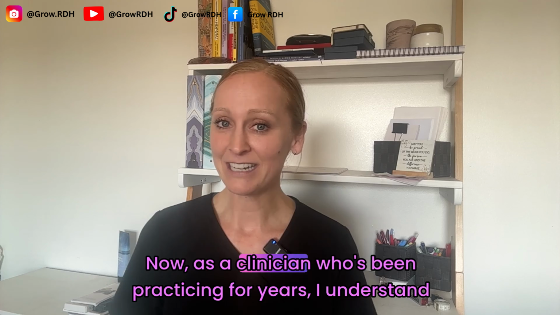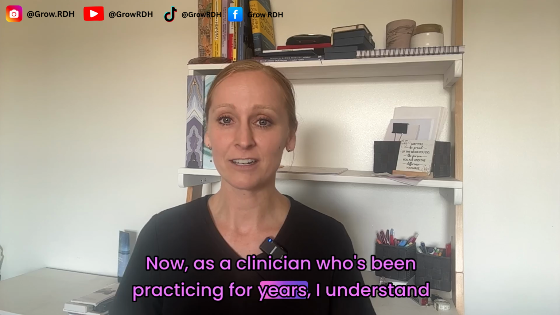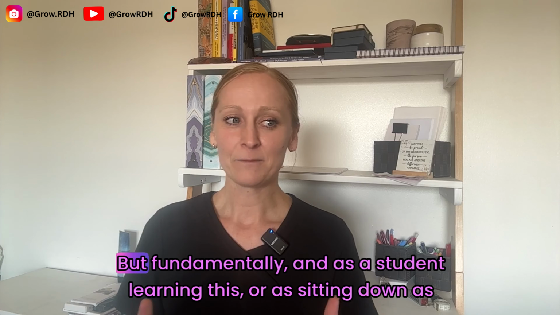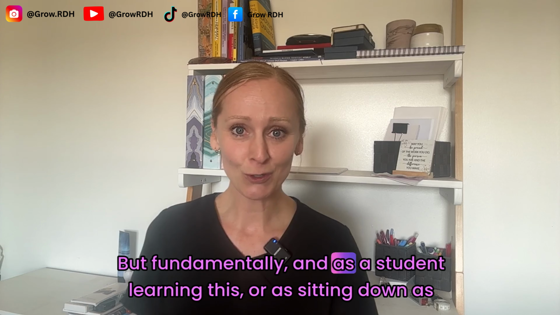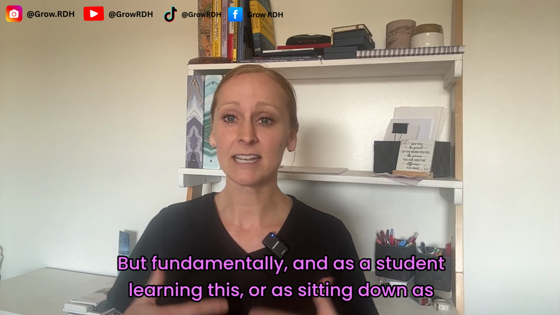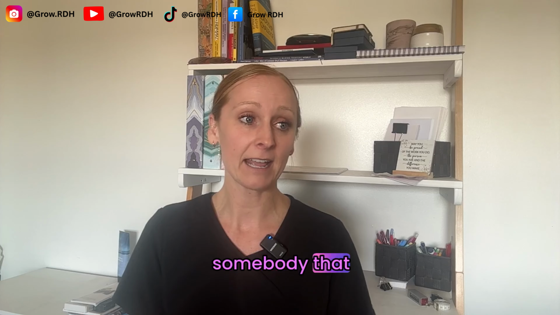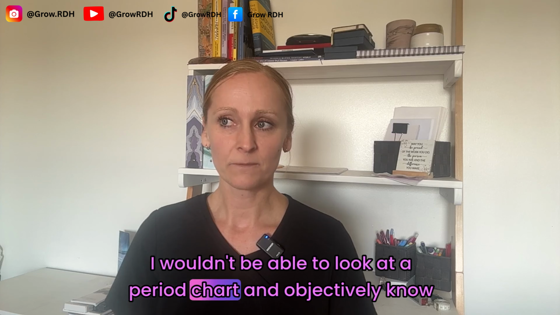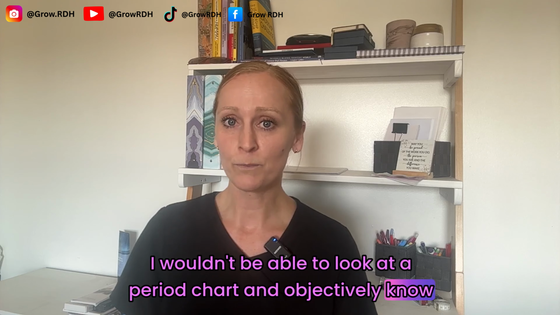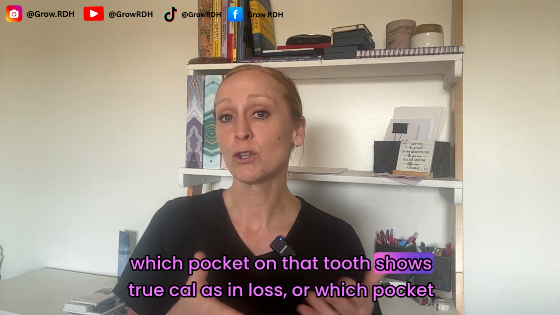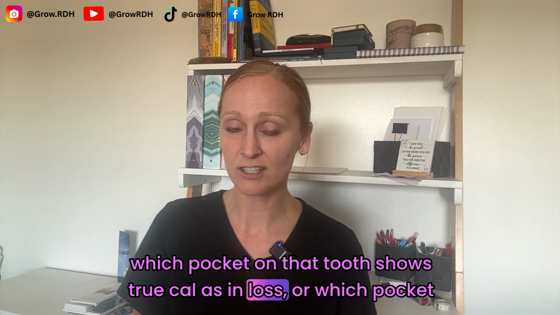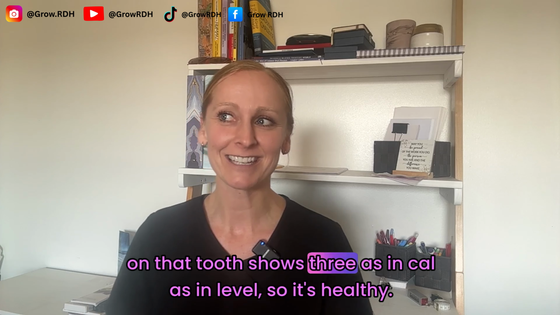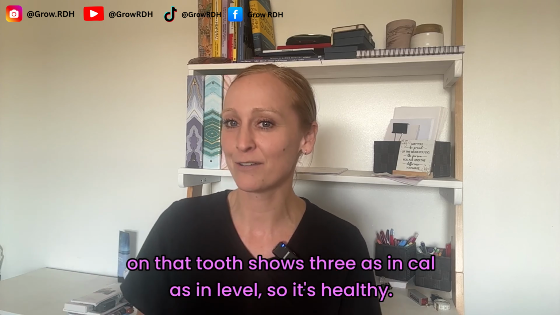Now, as a clinician who's been practicing for years, I understand that those are two very different things. But fundamentally, as a student learning this, or as somebody sitting down who didn't see the patient, I wouldn't be able to look at a perio chart and objectively know which pocket on that tooth shows true CAL, as in loss, or which pocket on that tooth shows 3 as in CAL, as in level, so it's healthy.